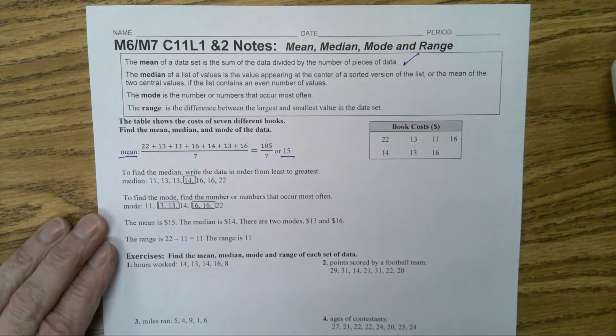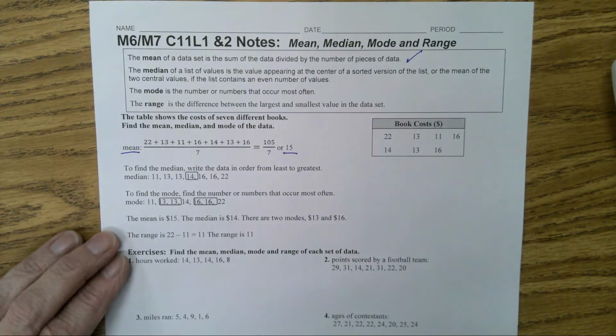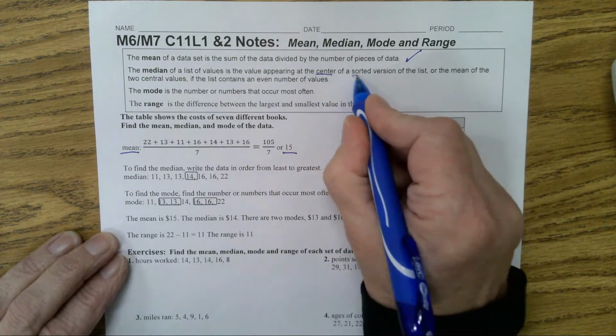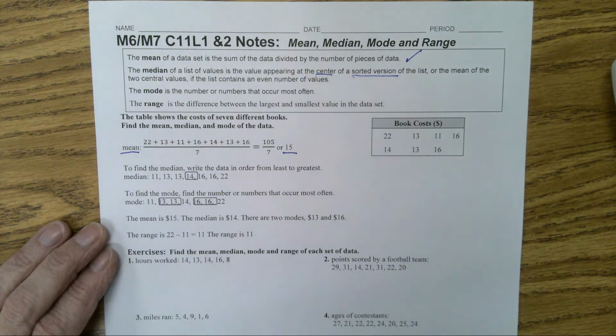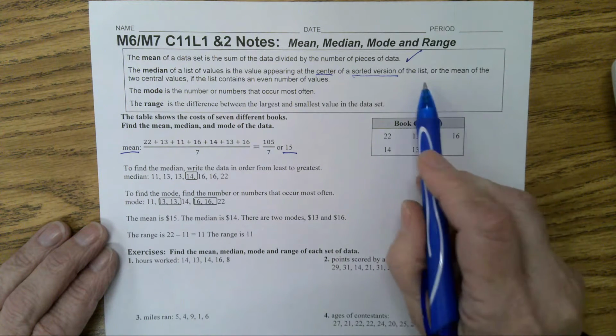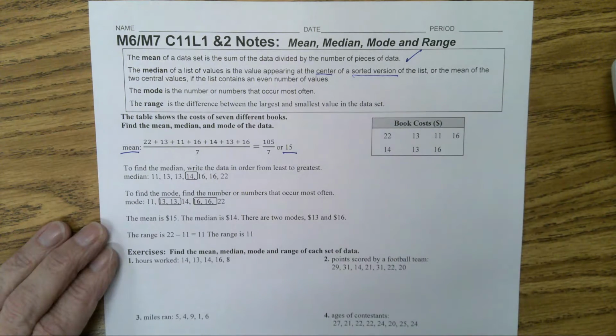Median of a list of values is the value appearing in the center of a sorted version of the list. Now, by sorted, they mean they put them in order from smallest to largest. Or the mean of the 2 central values.